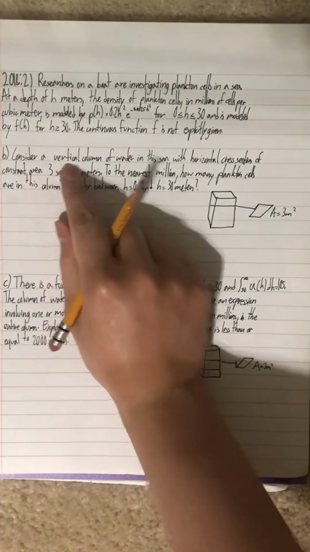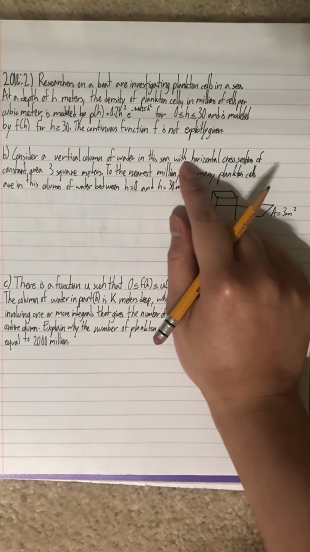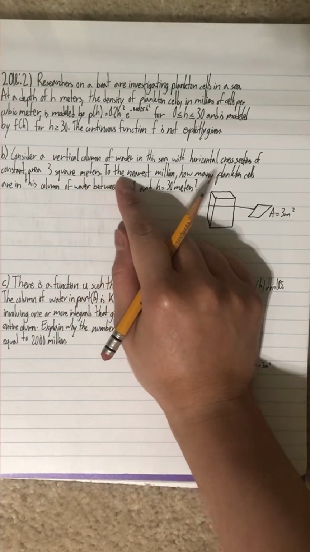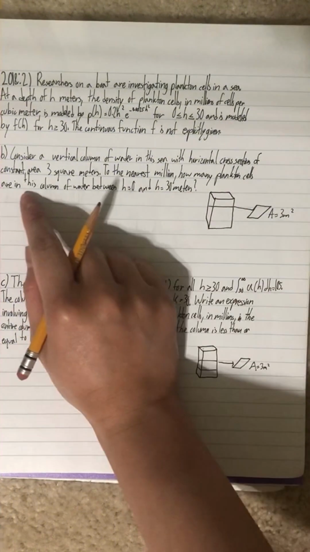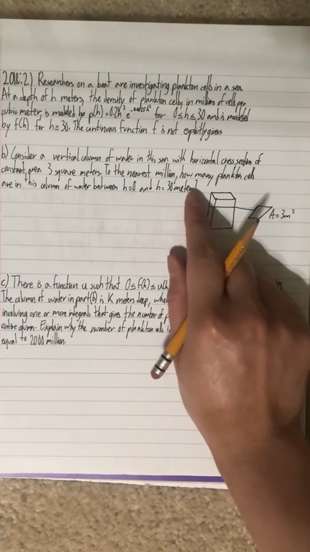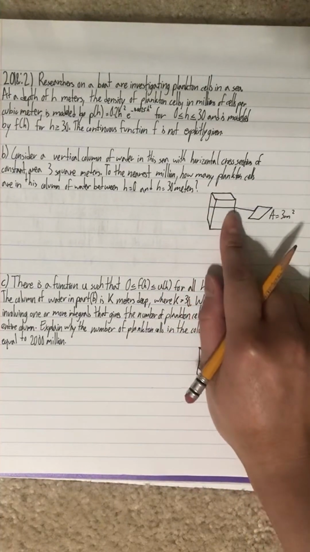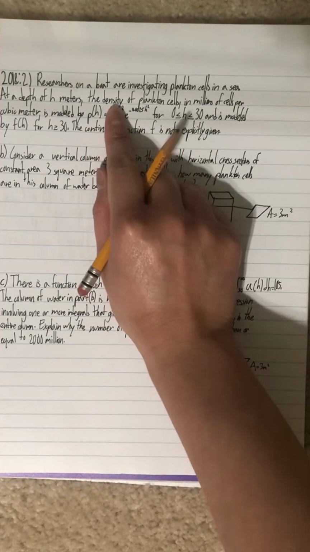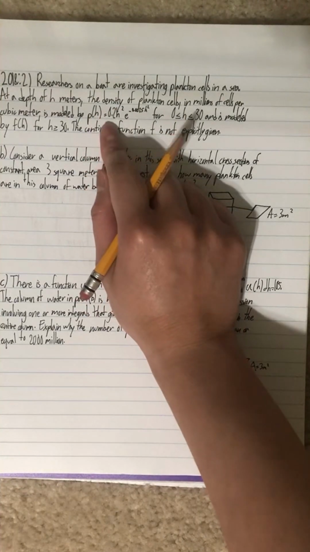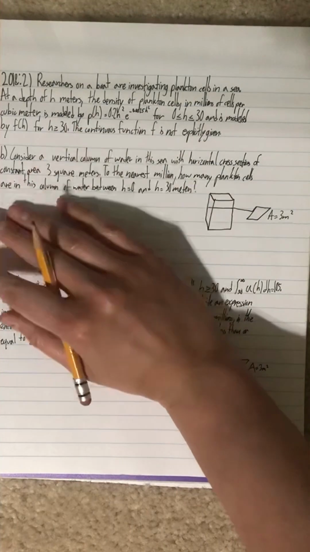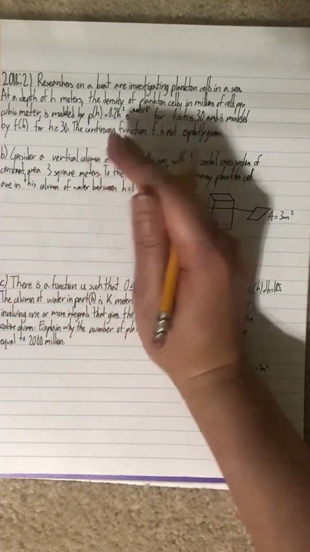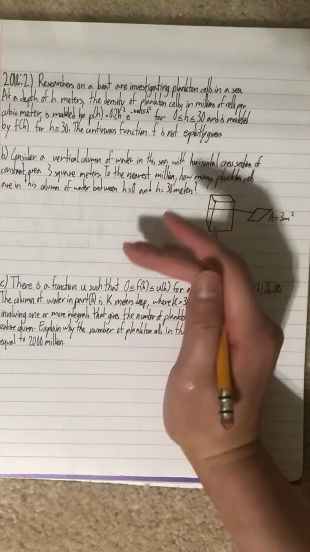Part B. Consider a vertical column of water in the sea with horizontal cross sections of constant area 3 square meters. To the nearest million, how many plankton cells are in this column of water between h equals 0 and h equals 30 meters? So we want to find how many plankton cells there are in total in this column of water, and we are told that p is the density equation, which means that we can integrate this to find how many cells there are in total, as the integral of density equals the total number of plankton cells in this case.